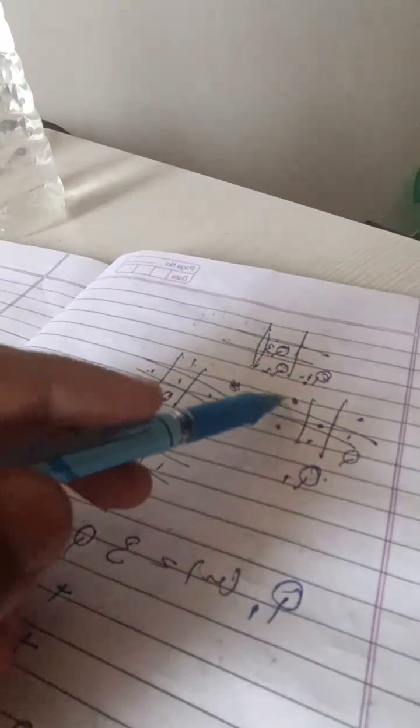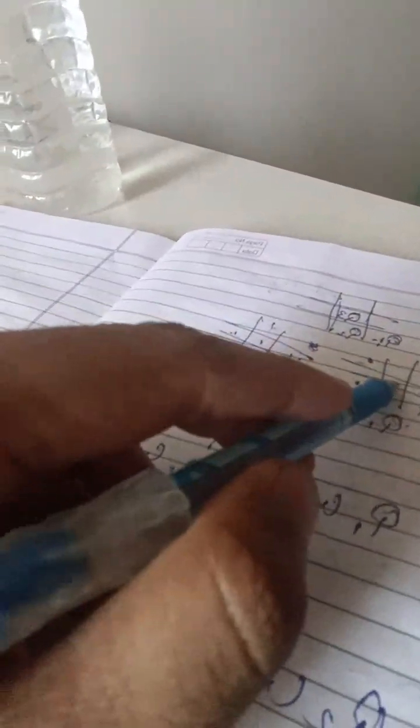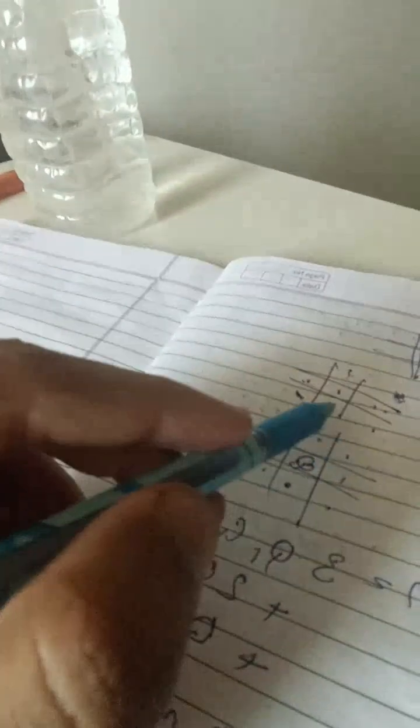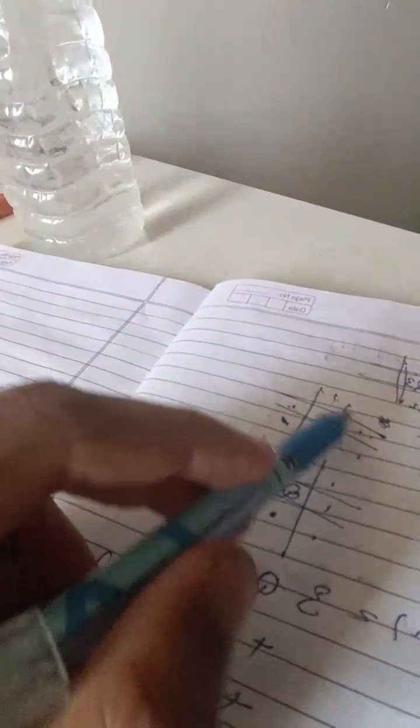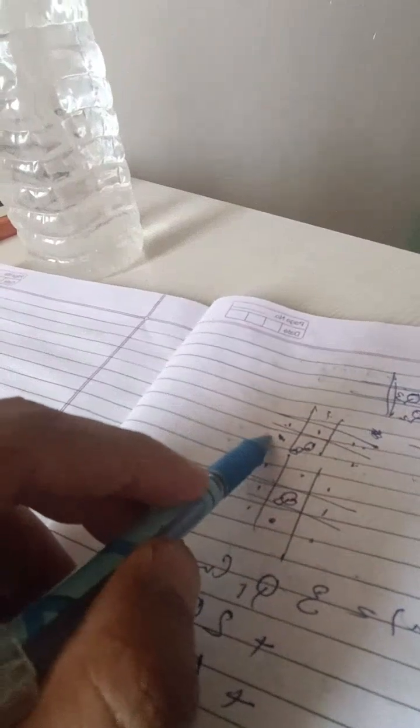Well, for q1, there are 3 corners it moves to in one move and 2 edges. For q2, 3 times in the edges and twice in the corners. And for q3, there are 4 edges and 4 corners. So 4 and 4, 8 moves.